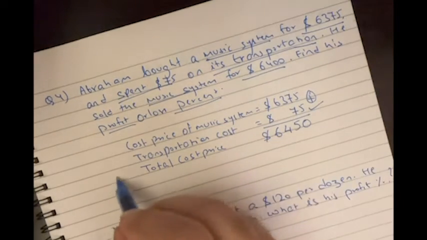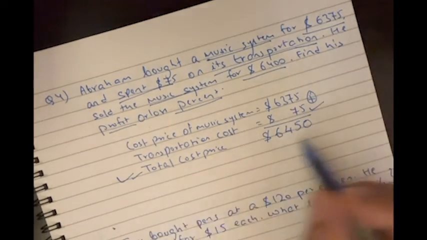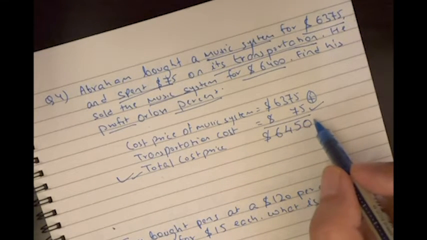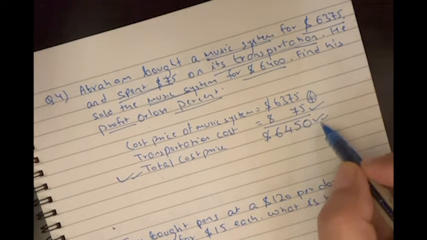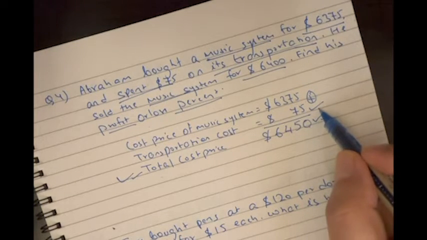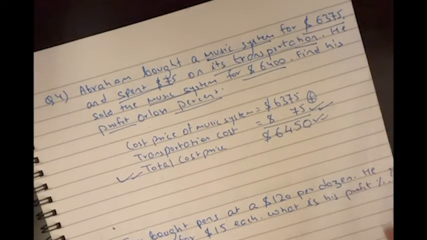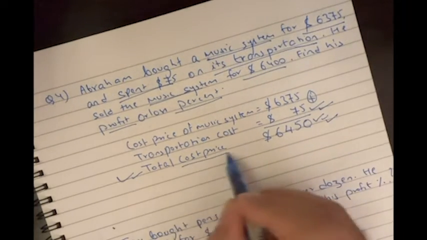So in total, Abraham has spent $6,450 in order to get a music system. And in this particular cost price, there is an expense of $75 also included as a transportation cost. Now we know the total cost price.